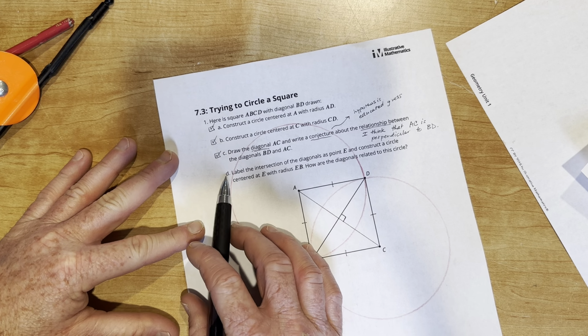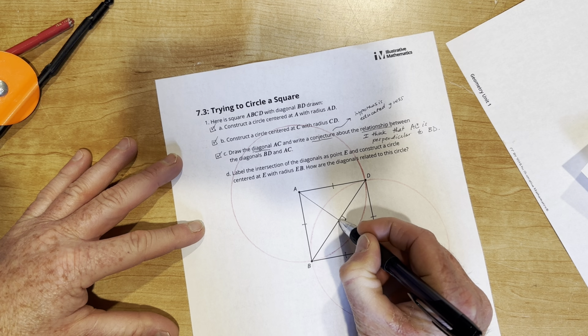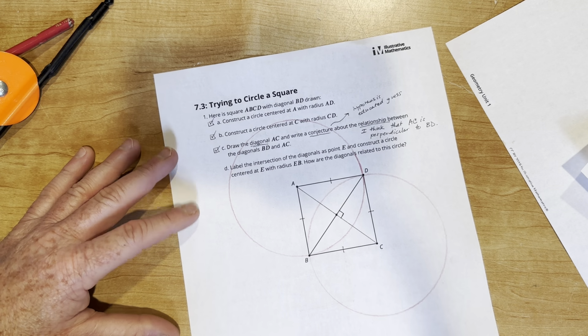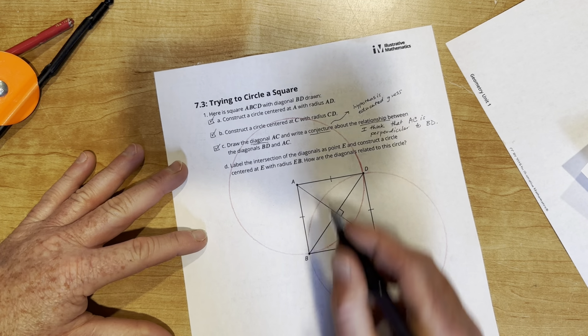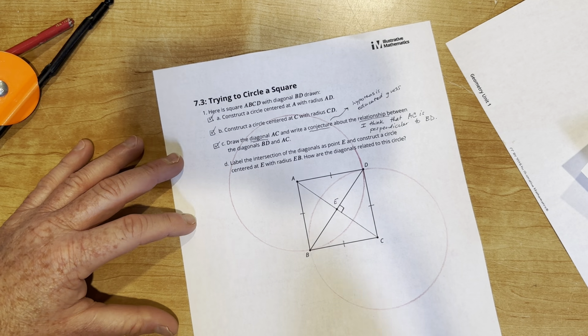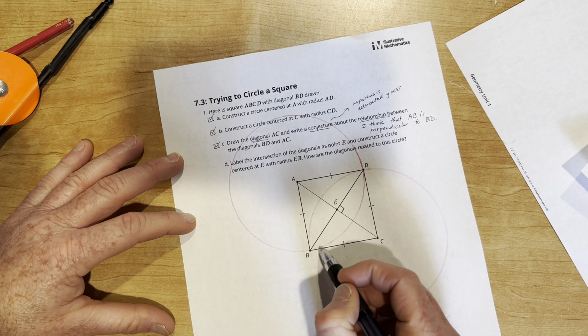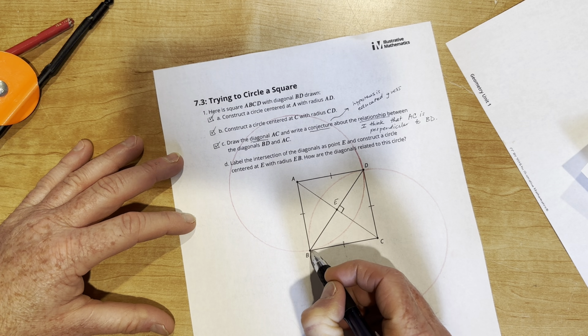Now the last thing we've got to do is label the intersection of the diagonals. That's right there. So label the intersection of the diagonals as point E. So there's E. Then construct a circle centered at E, radius EB.